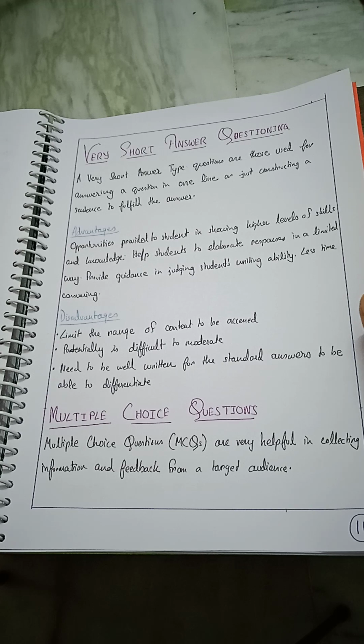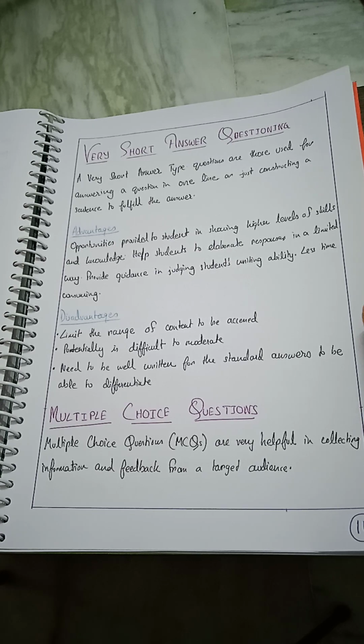That's not a problem. But the advantages and disadvantages of each type of questioning are very important, that you have to write. You cannot miss that. If you can write the definition, you can write it. If you don't want to write the definition, you need not. But advantages and disadvantages are a must here.